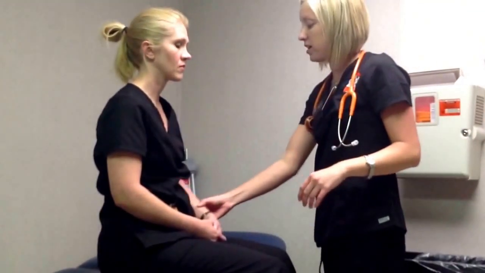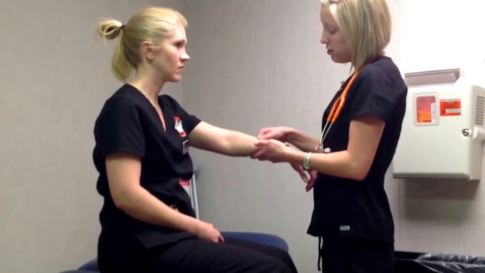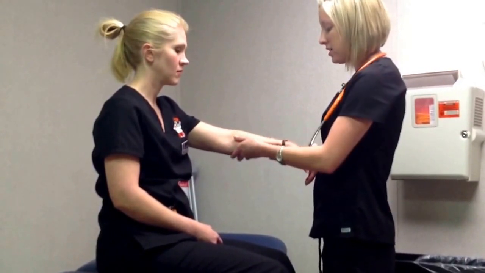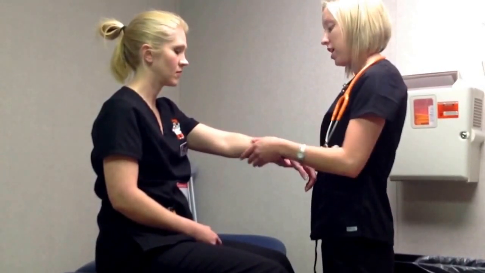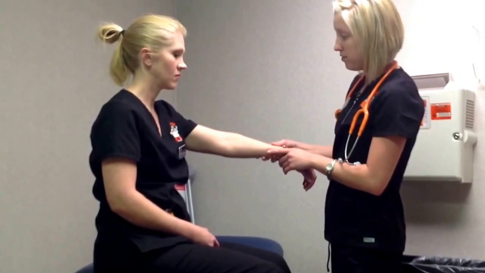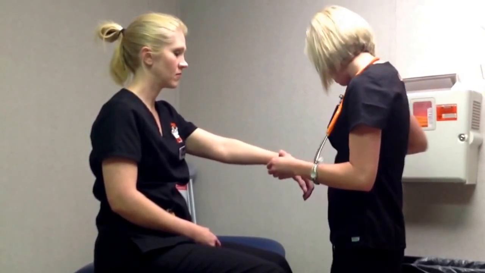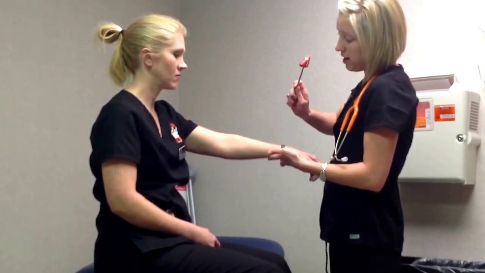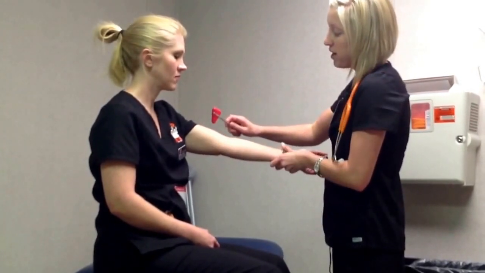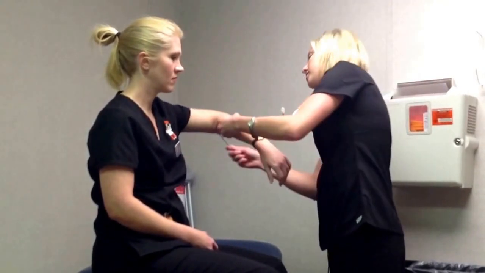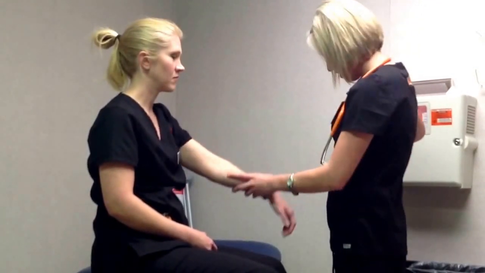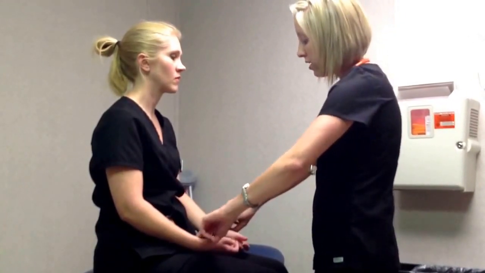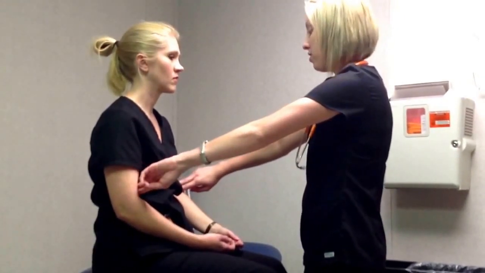Now I'm going to inspect and palpate your upper extremities, just testing for skin turgor, which there's no tenting, that's good. Any edema, moisture, your skin is dry and consistent with the rest of your body. I'm going to test your reflexes. This is your brachioradialis, this is your biceps, and this is your triceps. Okay? Now I'm going to inspect and palpate your pulses. This is your radial pulse and your brachial pulse.